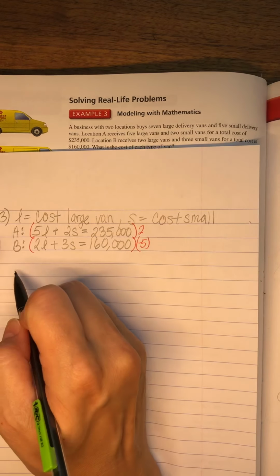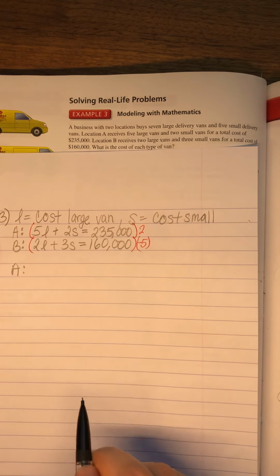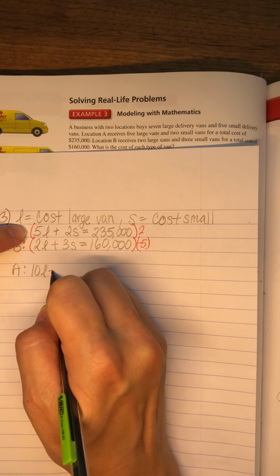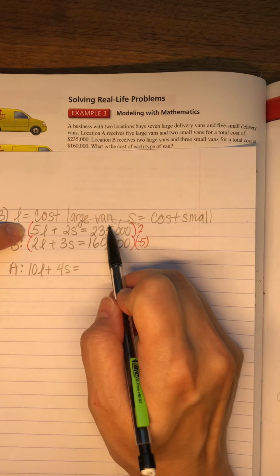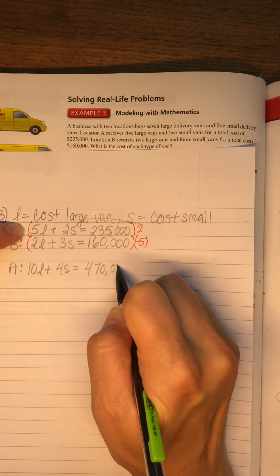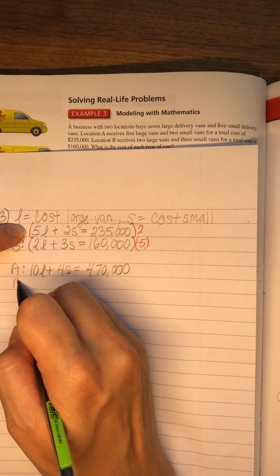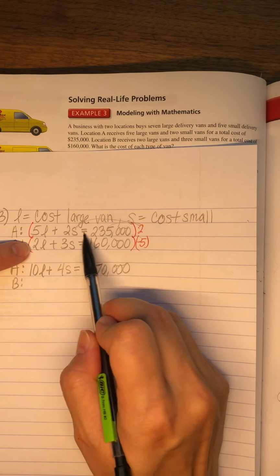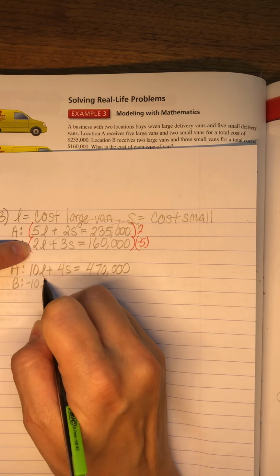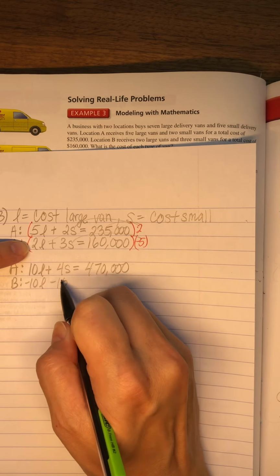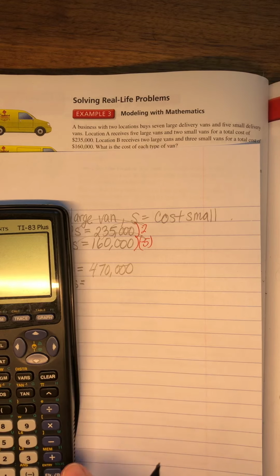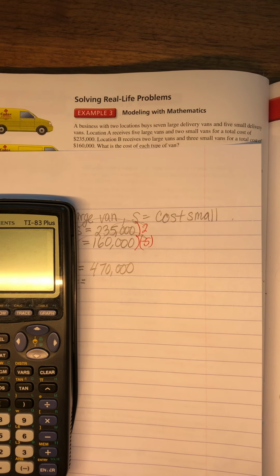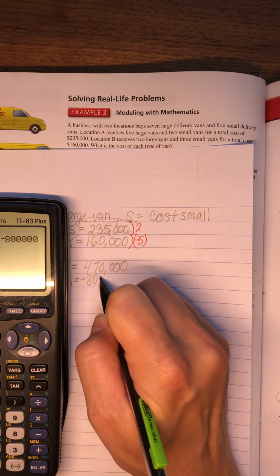I'm gonna go underneath here and write my new equations below. This is gonna be 10L plus 4S equals $470,000. Let's do our new equation for B. We're gonna distribute, be careful, make sure you multiply every term. -10L minus 15S equals, and if you want to use your calculator for this, that's totally fine, 160,000 times -5 would be -800,000.